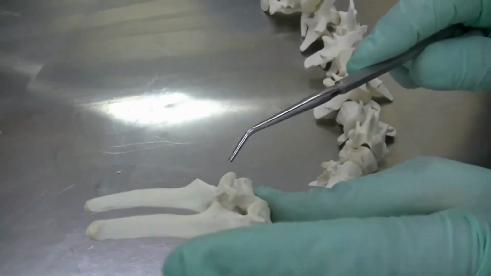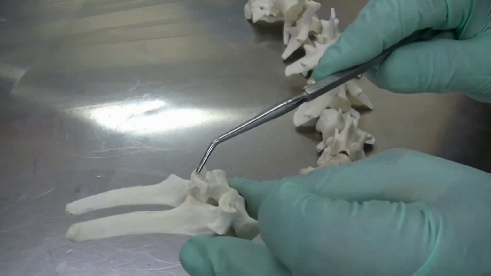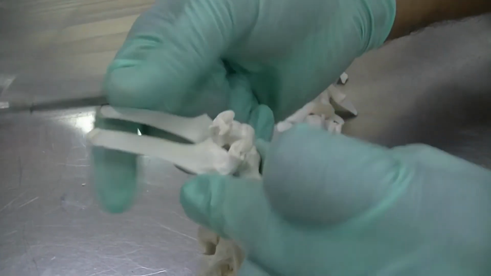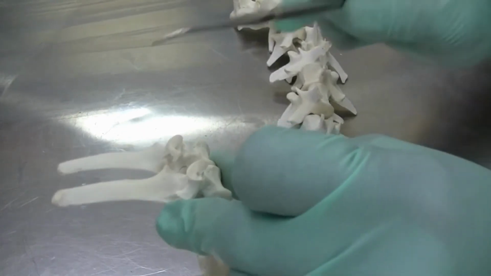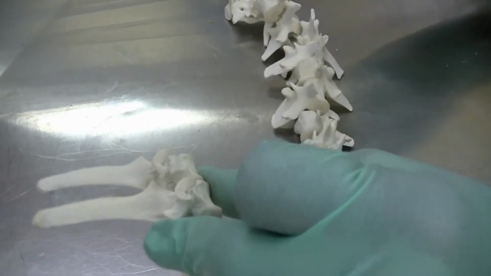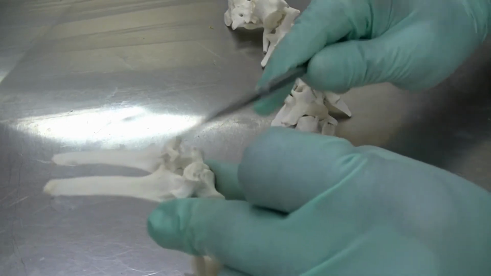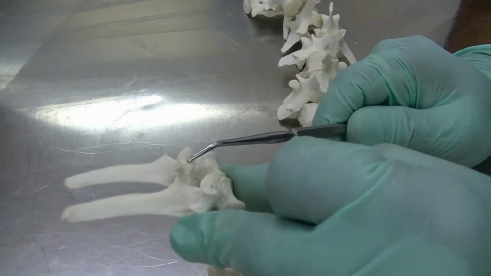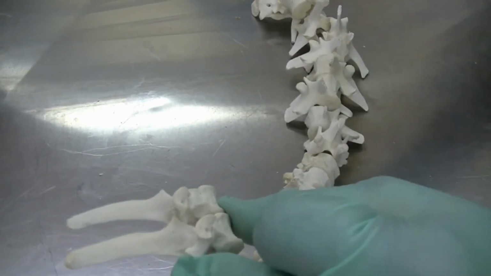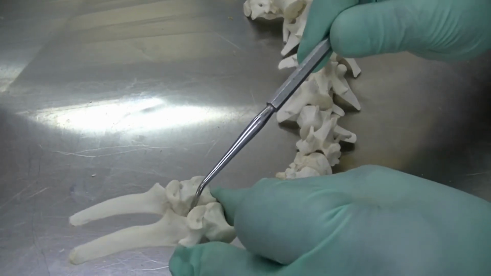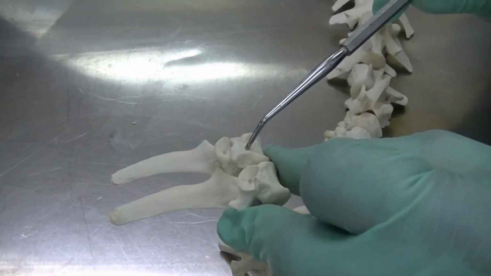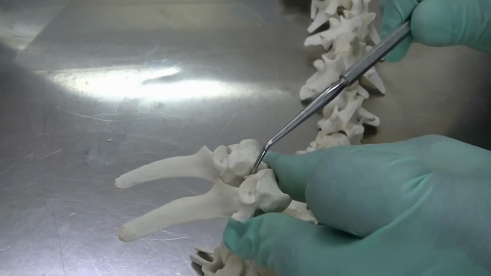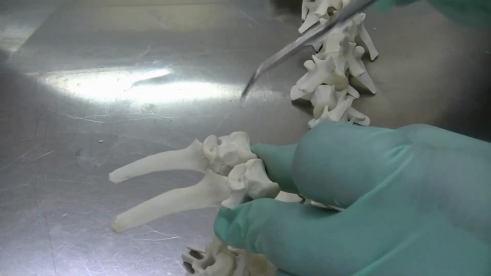So the tubercle of what rib is going to articulate here? Thoracic vertebra number 1 is here, 2 is here, 3 is here. And we're talking about this articular facet. That's going to be 3. The tubercle of rib number 3 is articulating here, while the head of rib number 3 is articulating here to both thoracic vertebrae number 3 and 2. So that's the caudal articular fovea, and that is the cranial articular fovea of the body of the vertebra.